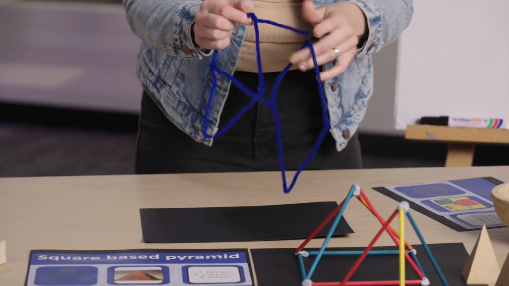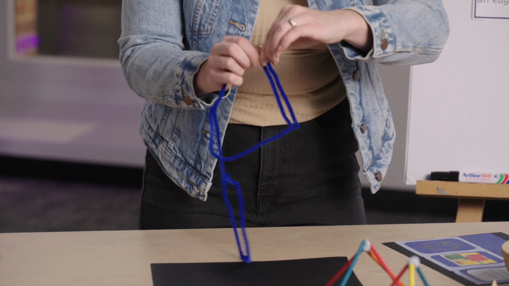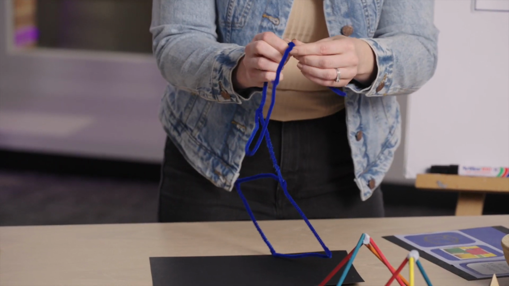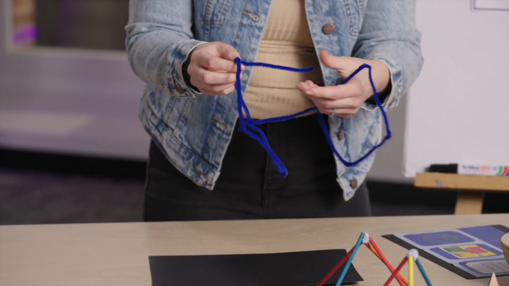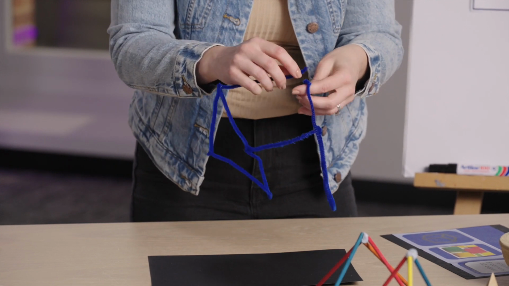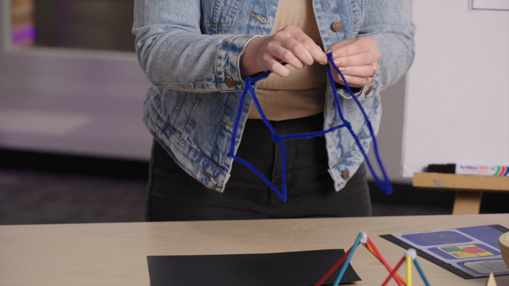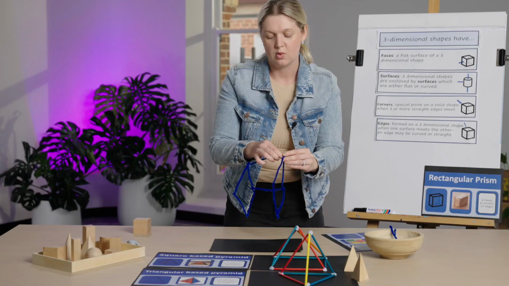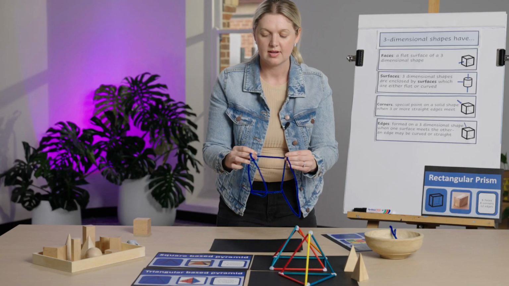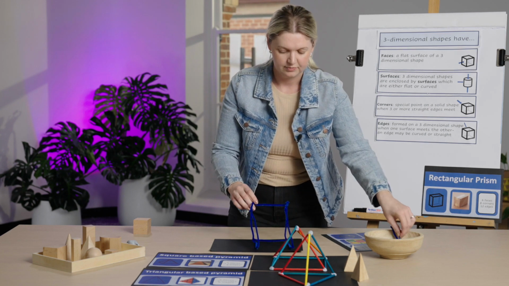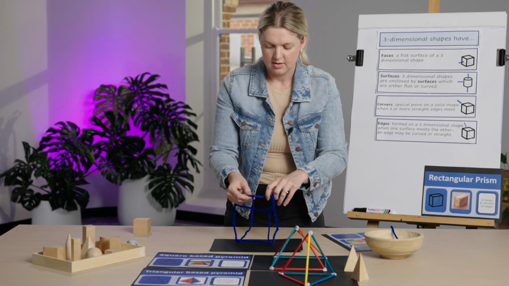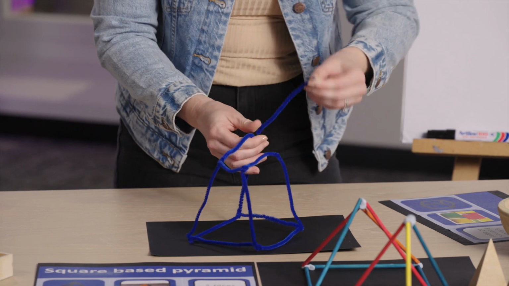Now you'll notice that pipe cleaners are a little bit bendy, so it's not an accurate cube, but this is just a representation of a skeleton of a cube. Then let's wrap that on. So these are representing the corners here where our edges are joining. Here we go. This one.